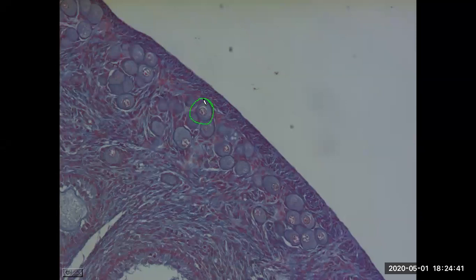And here is a closer look at a primordial follicle. And you can see that there are several of these, and also the tunica albuginea that we see here very close to the surface, covered by this very, very thin layer of epithelium.